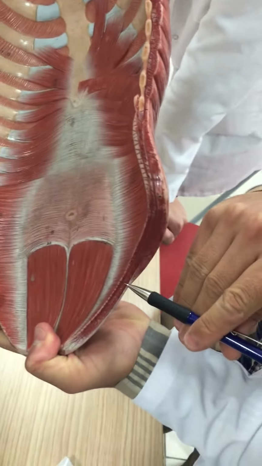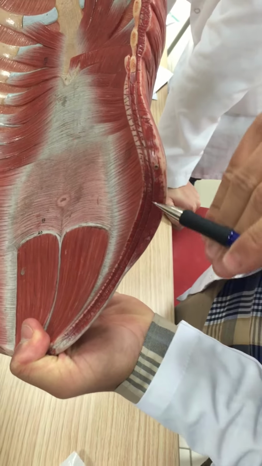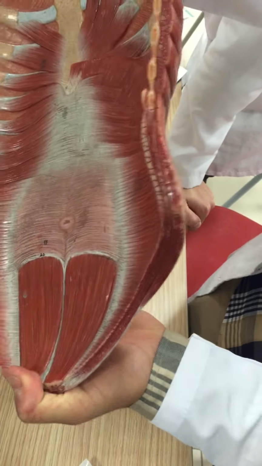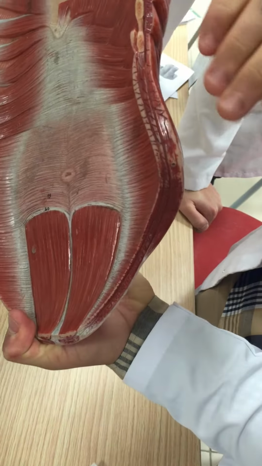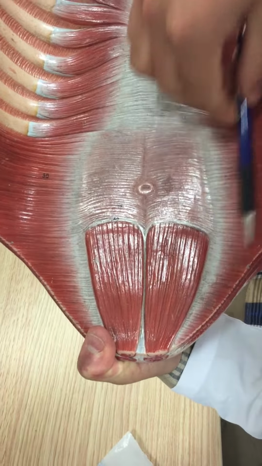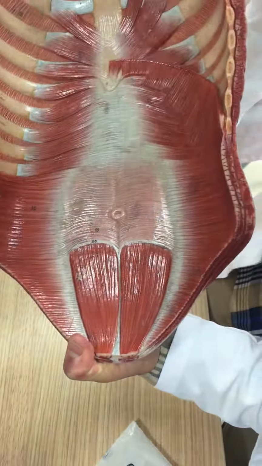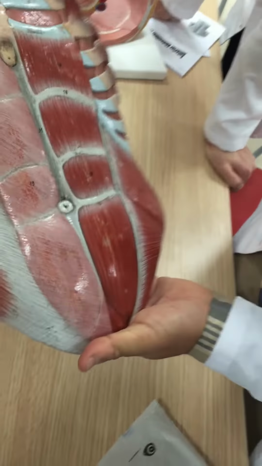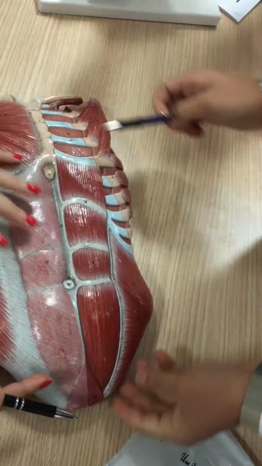We see it here in the middle layer. And when we remove the internal oblique and external oblique, we see the transversus abdominis muscle. It is parallel.